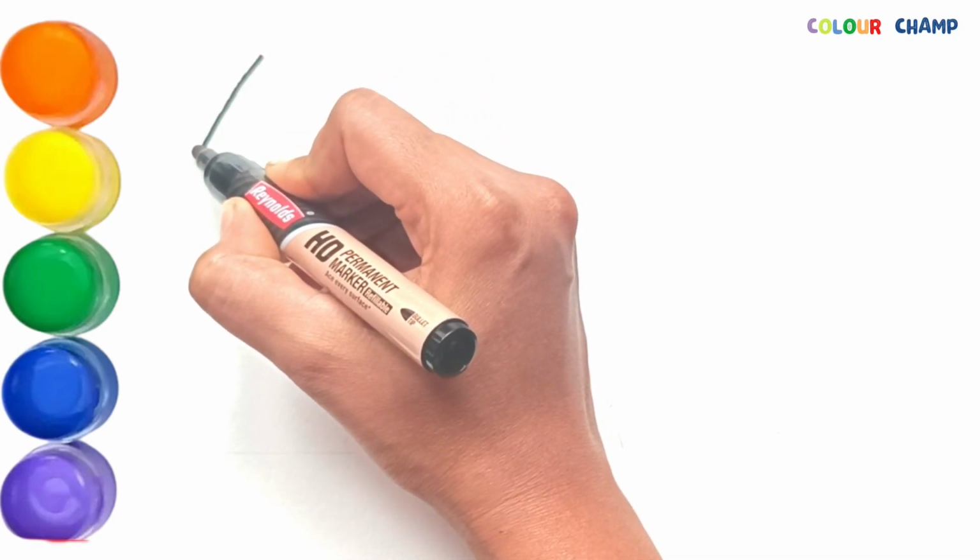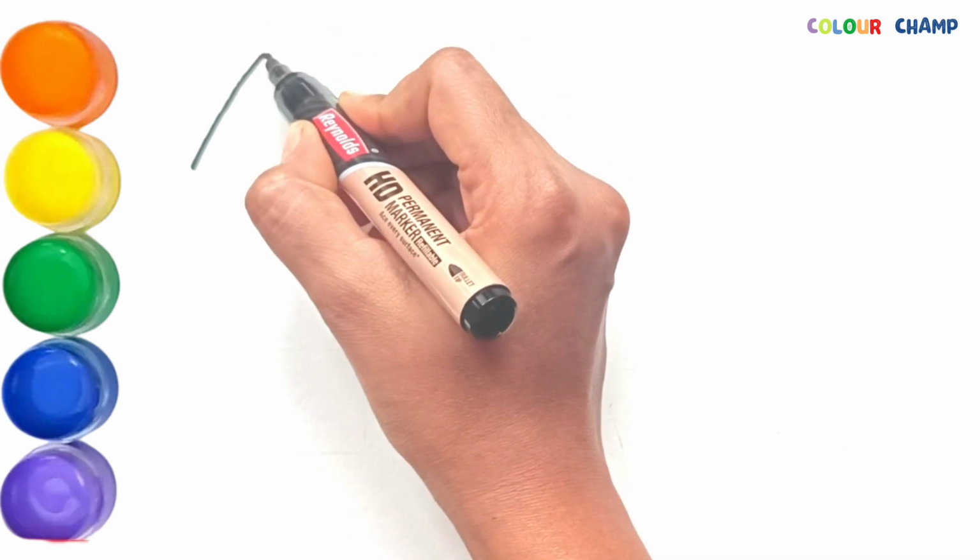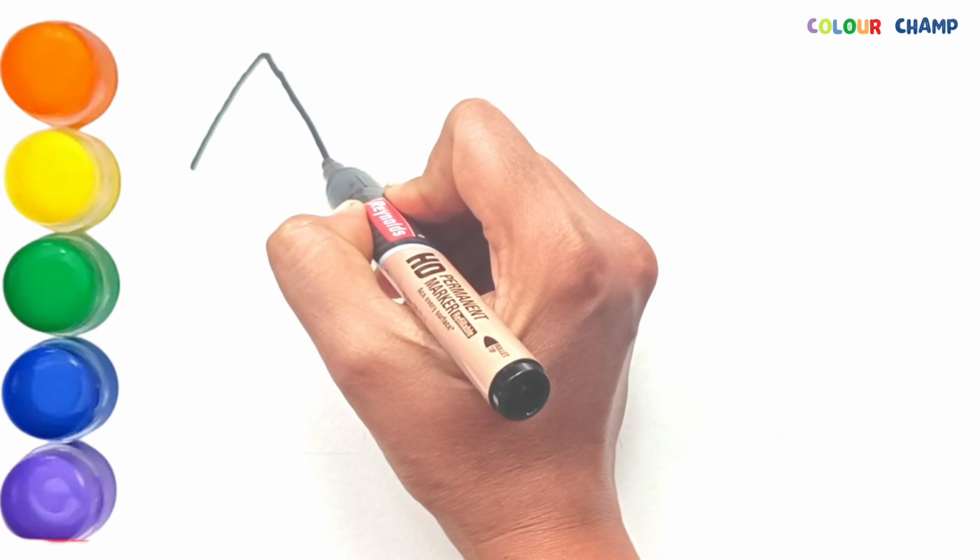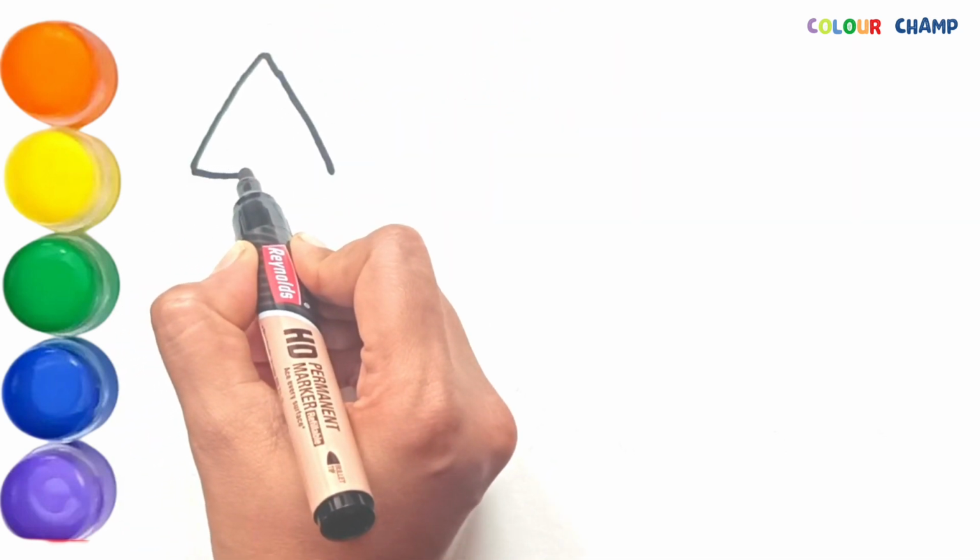Today I am drawing a few geometric shapes. Let's draw and color them together. Let's draw a triangle.